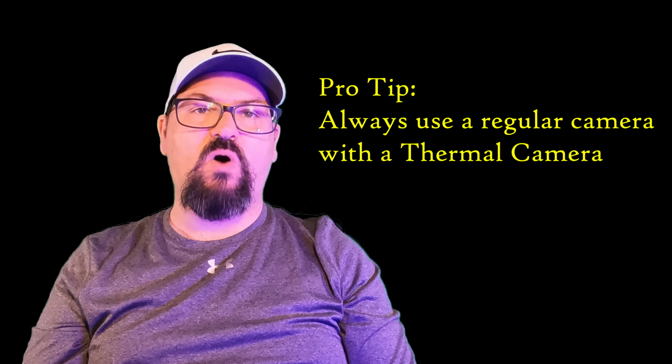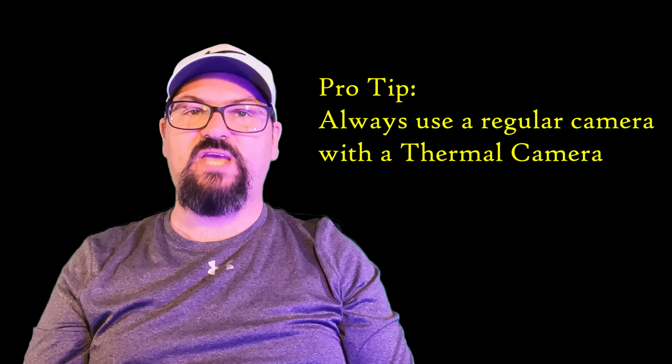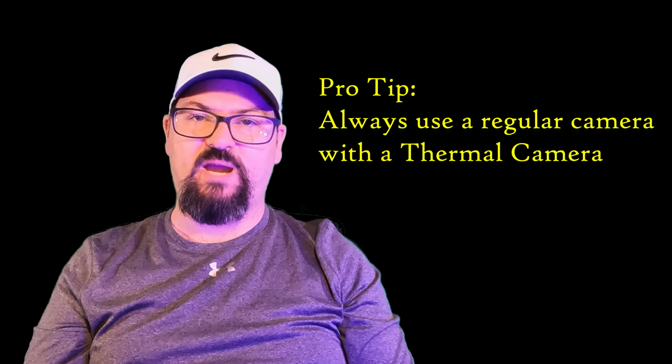When we use thermal cameras, we always double up our cameras and have a regular camera recording in parallel with the thermal camera. By doing this, we add a level of transparency in our evidence to conclusively prove that anything we catch is not a visible anomaly and remove the misidentification of a reflection as evidence.